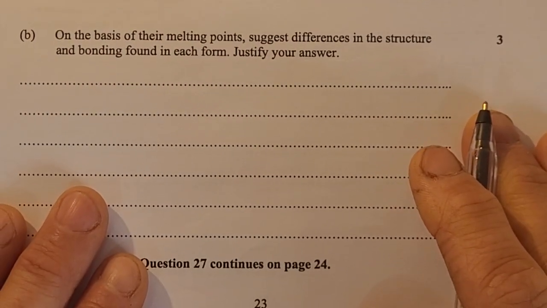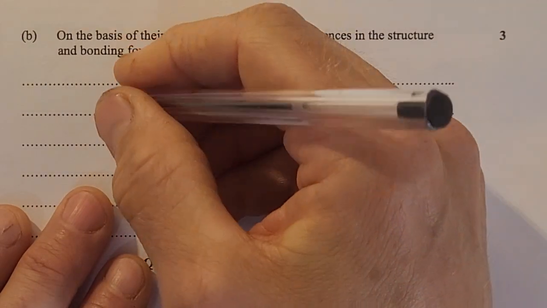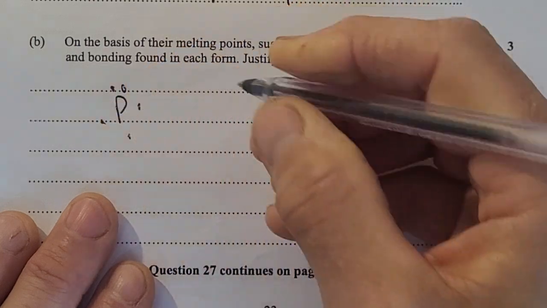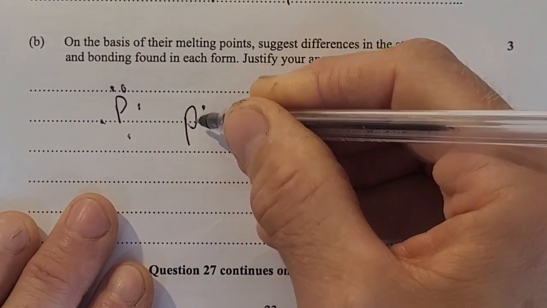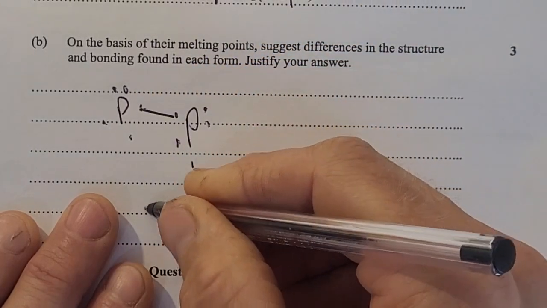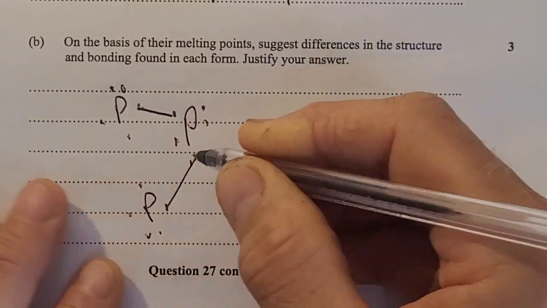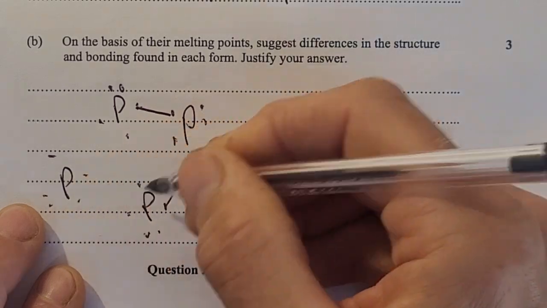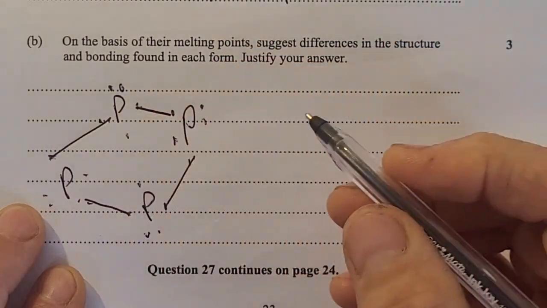All right. On the basis of their melting points, well, you could have a look at phosphorus. 1, 2, 3, 4, 5. How would it bond with another phosphorus? 1, 2. And maybe we could have another one. There's one.